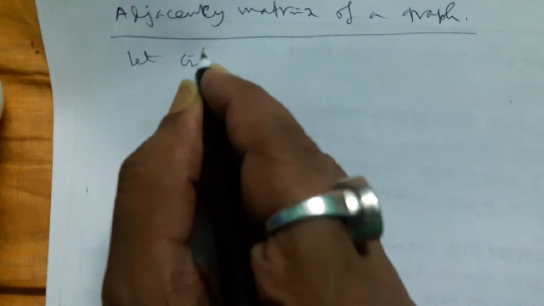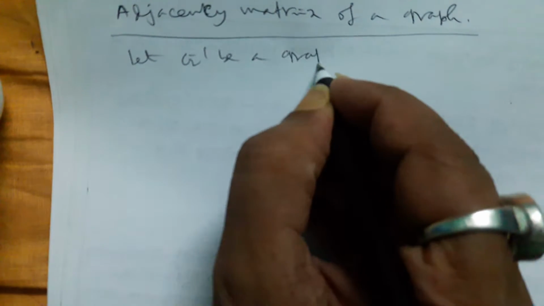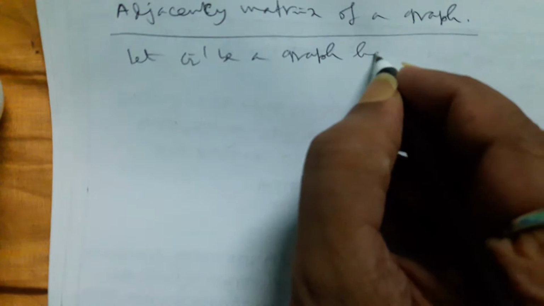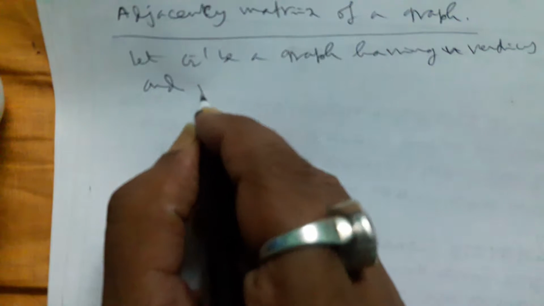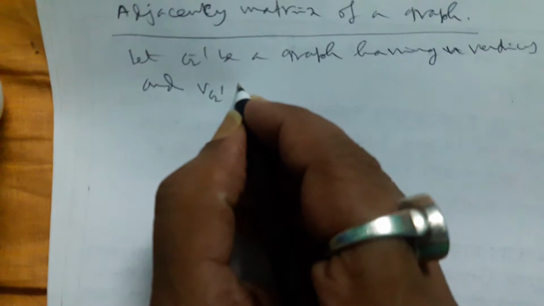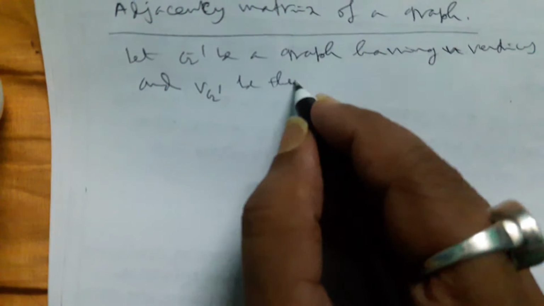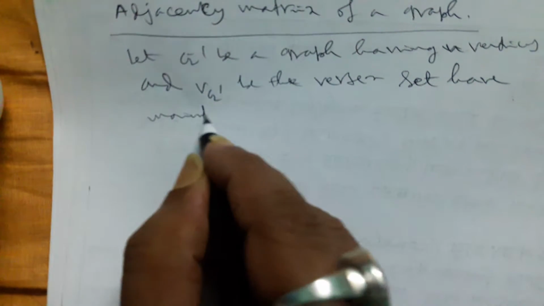Let G' be a graph having n vertices, with a vertex set V(G') maintained in some ordering.